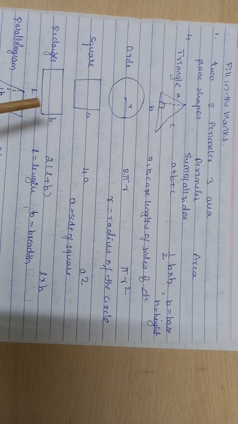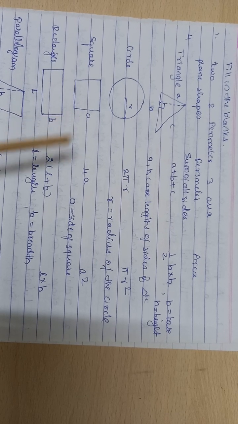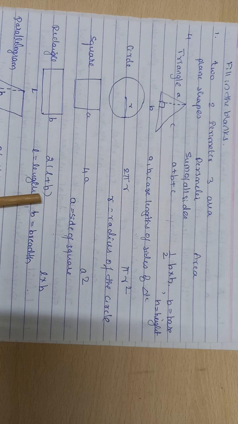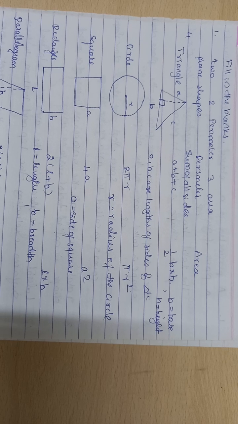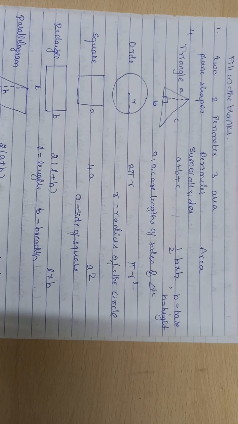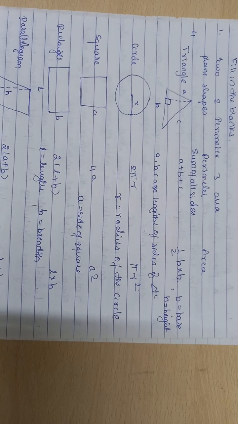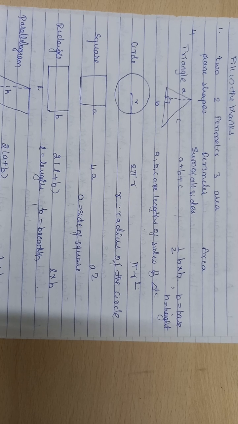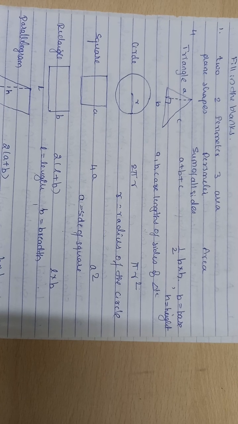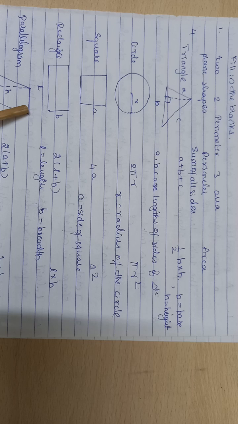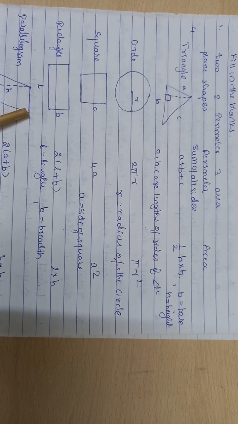What about the rectangle? With length L and breadth B, perimeter is 2 into bracket L plus B. And area will be L into B. L is the length and B is the breadth. And for the parallelogram, 2 times A plus B. A and B are base and adjacent side. The sides sharing the same vertex are called adjacent sides. This one side and this another side are called adjacent sides.